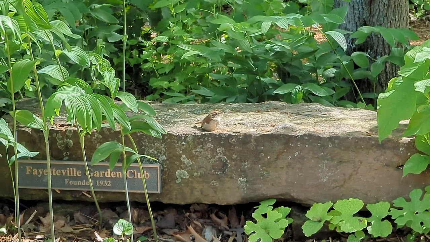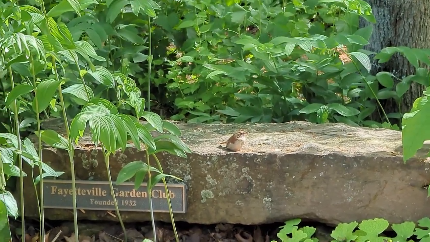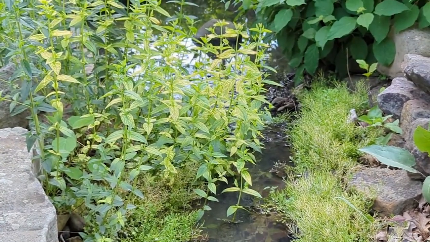Today we're going to be talking about native versus non-native plants and which one is right for you. This is always a very important question to ask yourself when designing your own landscape. Native plants are the plants that have lived in your own local ecotype for thousands of years and have evolved to meet your local site conditions.